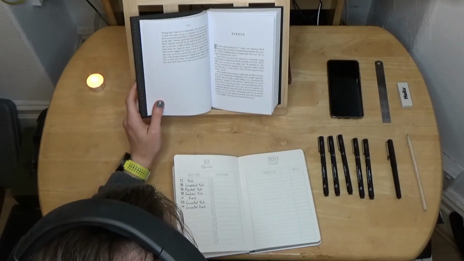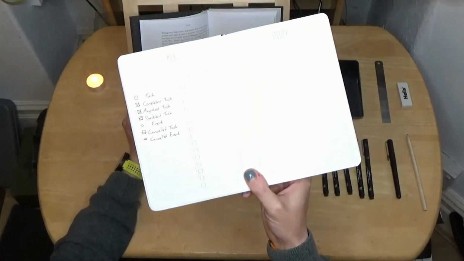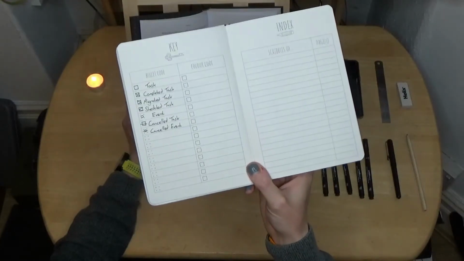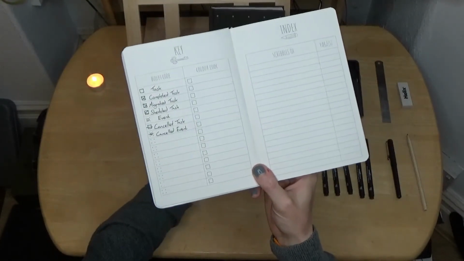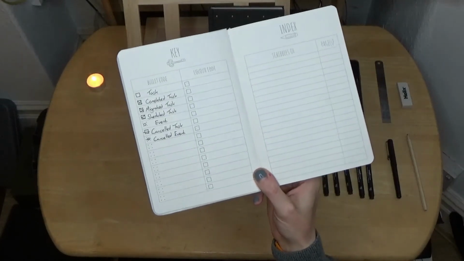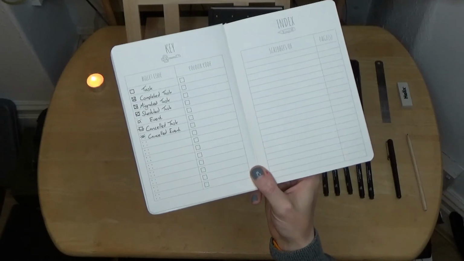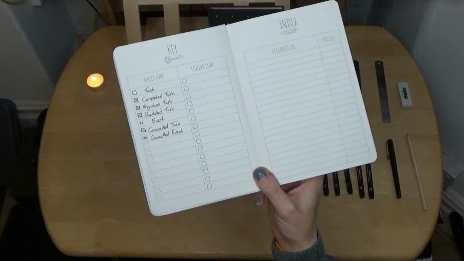So yeah, let me hold it up to the camera a bit better. I've got a square for a task, a square with an X for a completed task, a square with a greater than symbol for migrated, a square with a less than symbol for scheduled, an O for an event, a square with a line through it for a cancelled task, and an O with a line through it for a cancelled event.